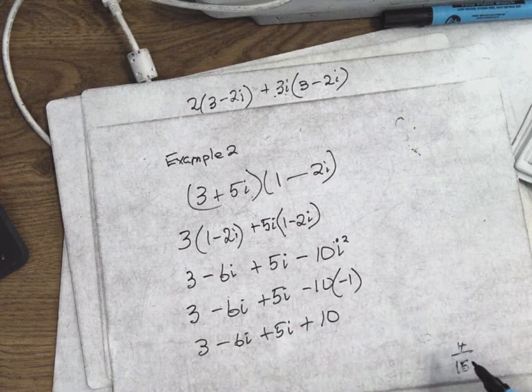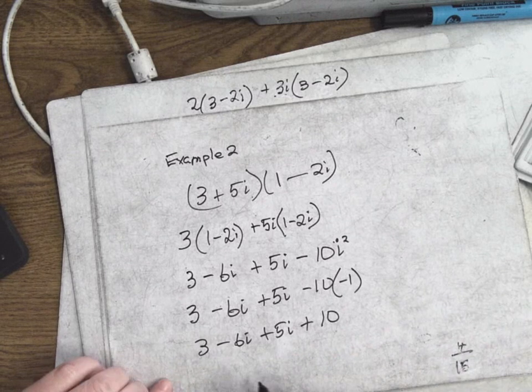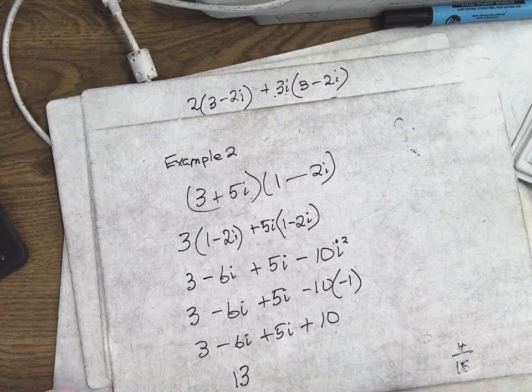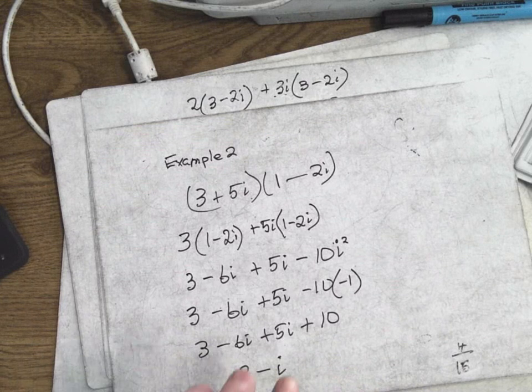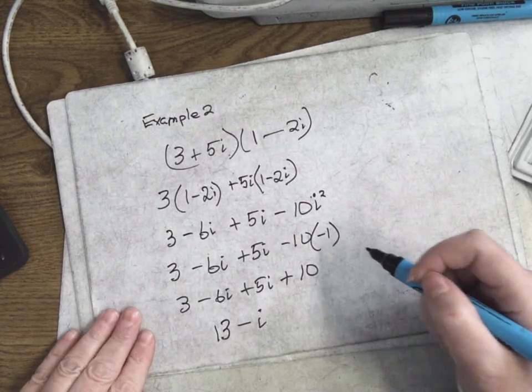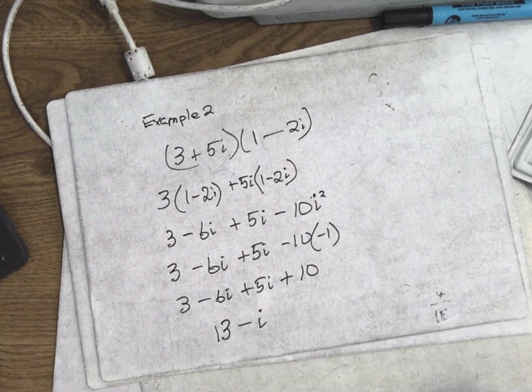So then you put your real bits together and your imaginary bits together. What's your real bits? 13. 3 plus 10 makes 13. What's your imaginary bits? Minus 1i. Right, so it'll be minus 6i. Minus 6 plus 5 would be minus 1i. Yeah, that's your answer. Is that okay?